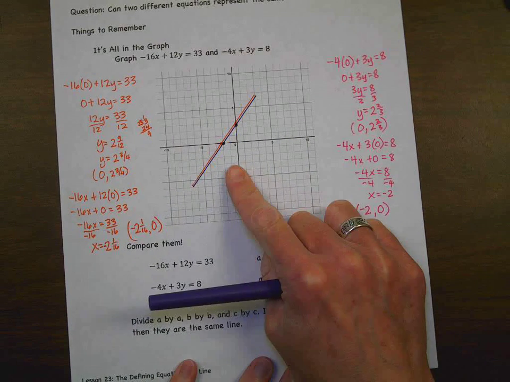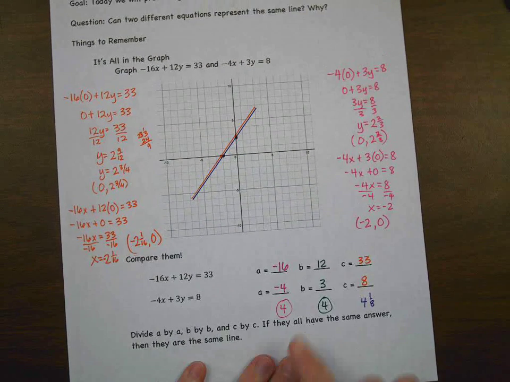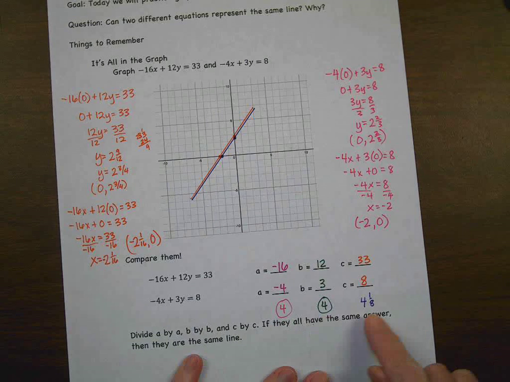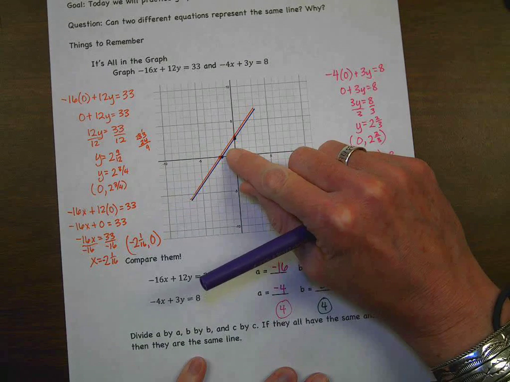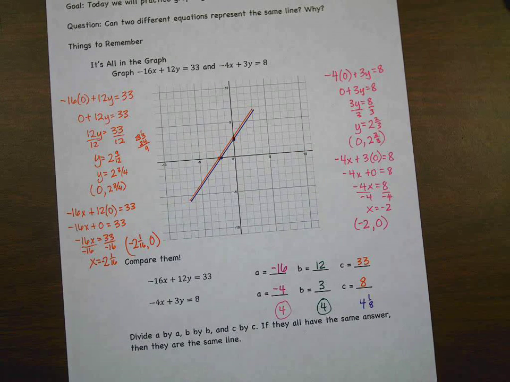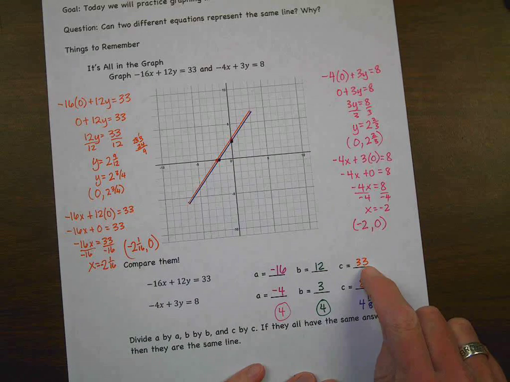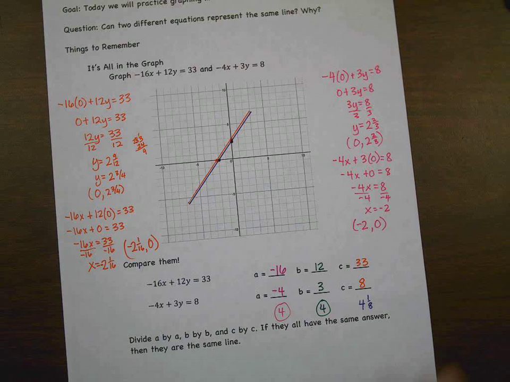So that is why, if you look at it, they're so close, because this one was a 4, this one was a 4, and this one was a 4 and 1/8. So they are slightly apart because of the c value right there. If this had been a 32, then we probably would have had the exact same line. Okay, so that's kind of cool.